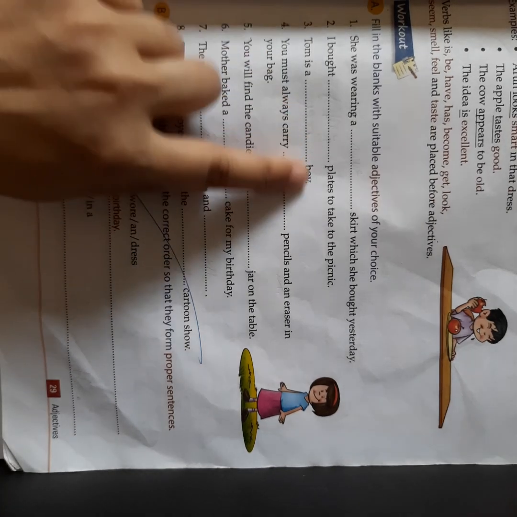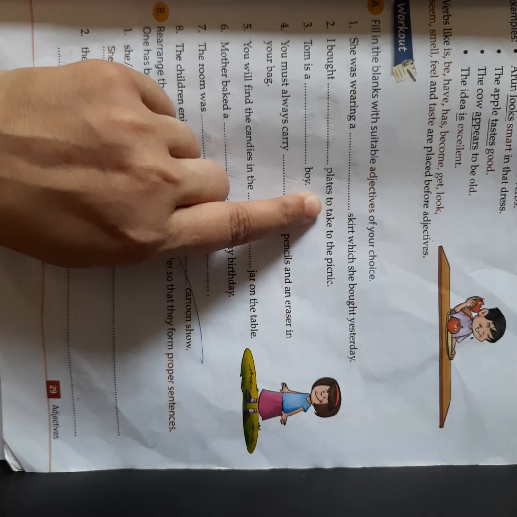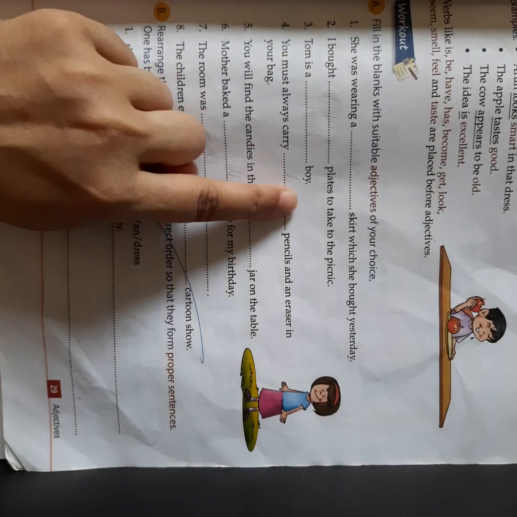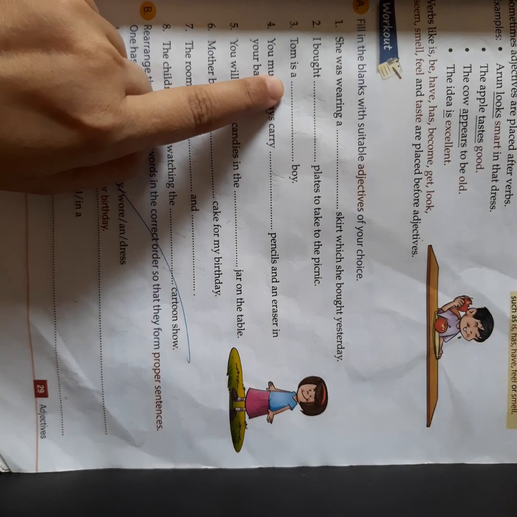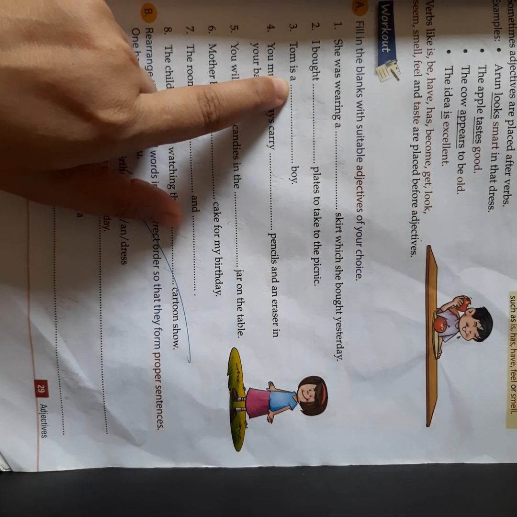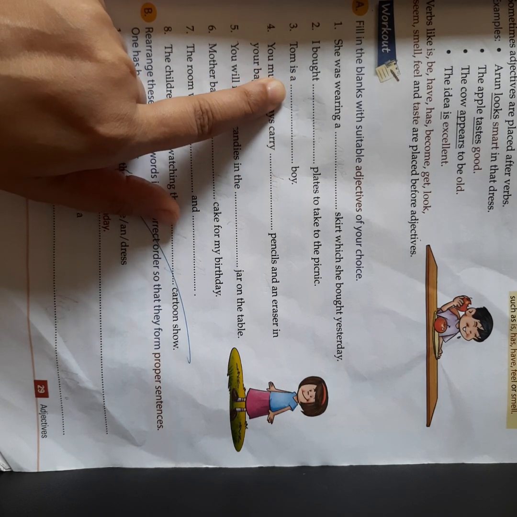Similarly, let us see next. I bought dash plates to take to the picnic. Now it is plural. So it can be I bought clean plates. I bought paper plates. Okay. Next, Tom is a dash boy. It can be anything. Tom is a good boy. Tom is a nice boy. But can it be Tom is an intelligent boy? No, because that article is used, right? Intelligent will come only if an is there. So take care of such things.